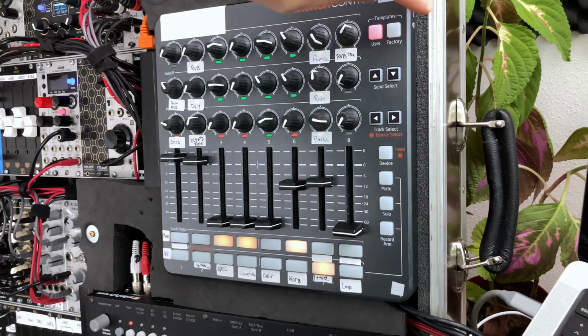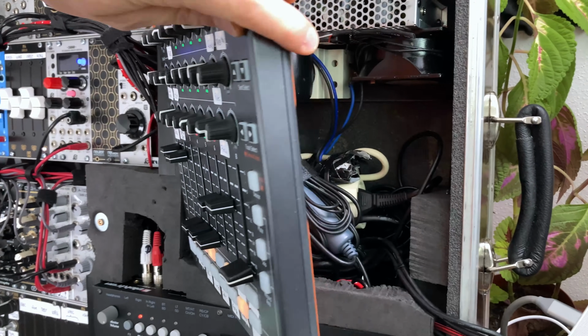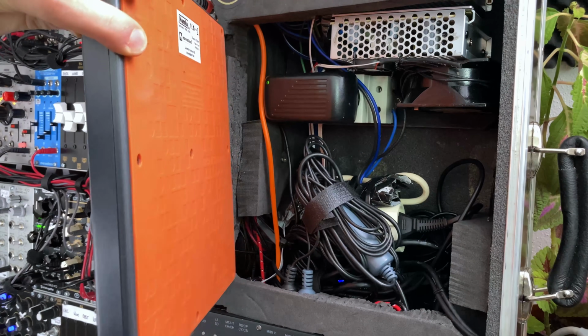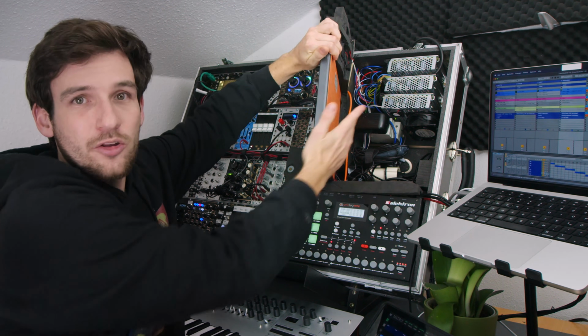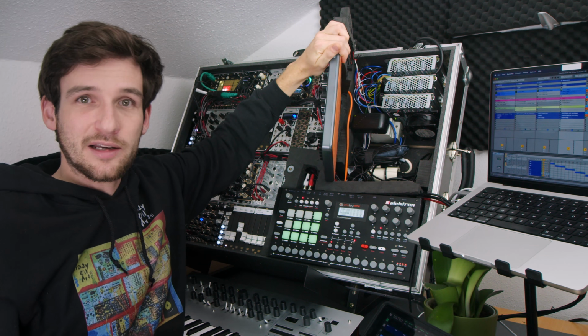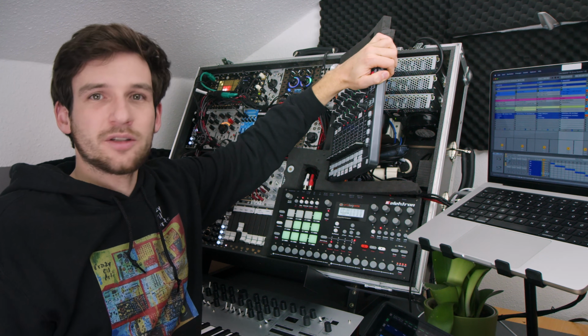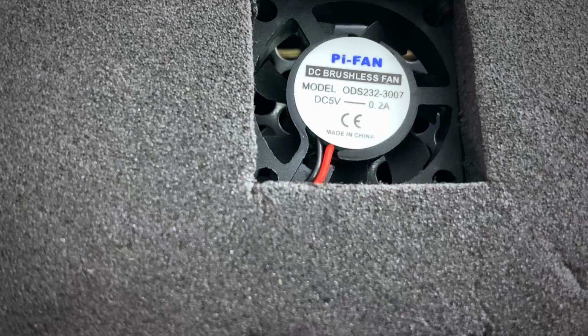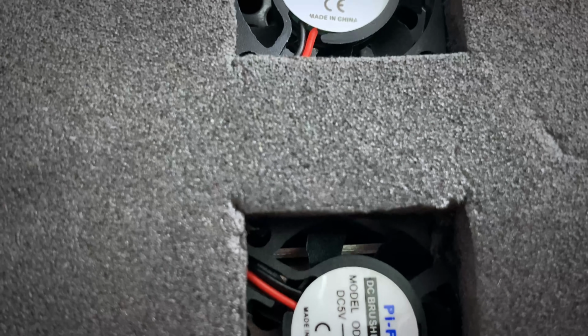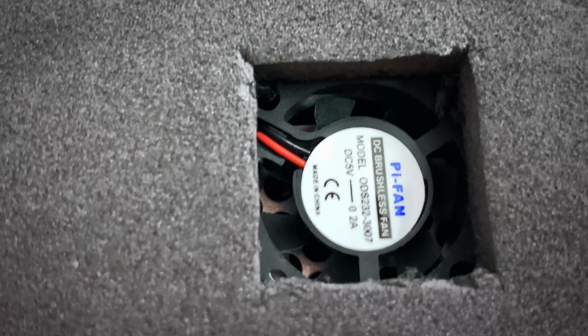Actually, there is quite a lot going on underneath the launch control as well. So if I open this up, these are 3 big fat Meanwell power supplies for the Eurorack section over here. Since it can get quite hot down there, I added a small fan to each of the power supplies. The fans use the 5 volt output of the power supplies.